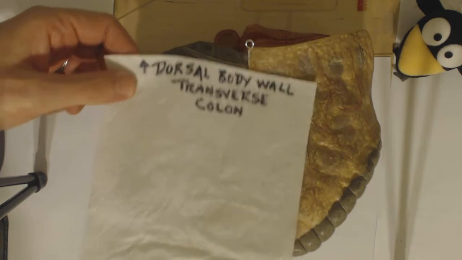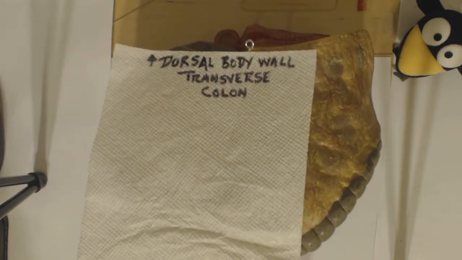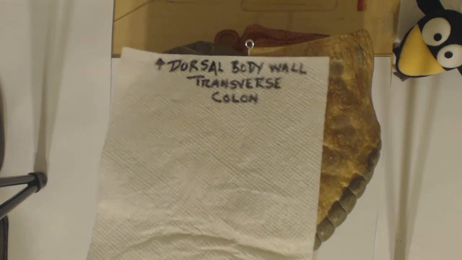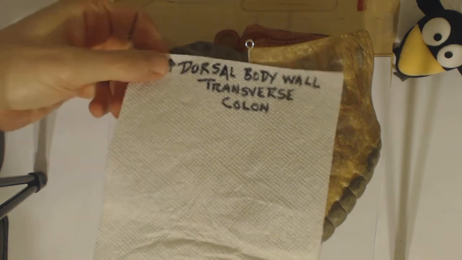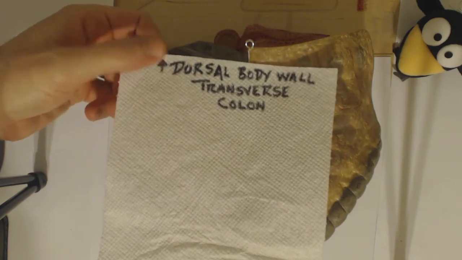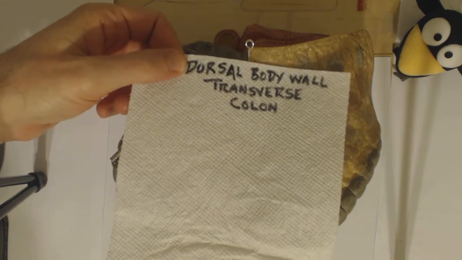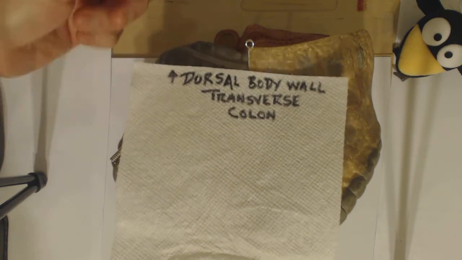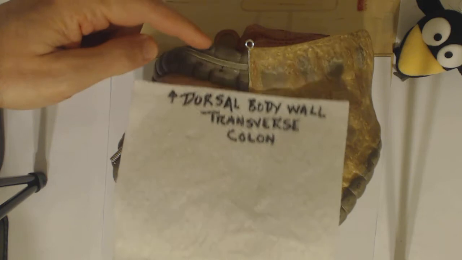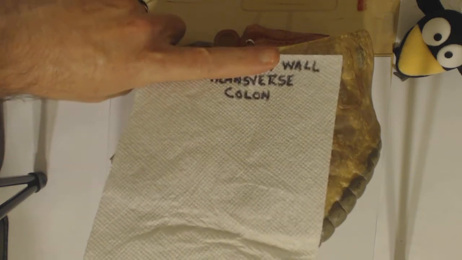So if you take, pretend this is your greater omentum. Part of your greater omentum is, again, a sheet of dorsal mesentery. One end of this is going to be attaching to your dorsal body wall, basically the inside of your back and the inside of your abdominal cavity along your posterior side. As it descends, it wraps around your transverse colon. So I'm just going to keep one end of it here.